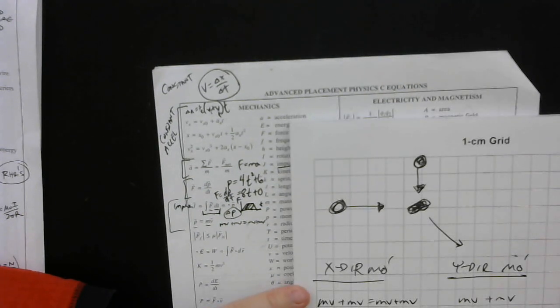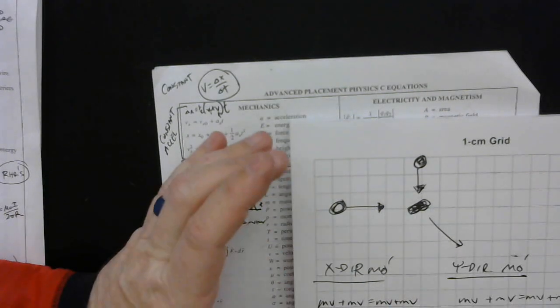X direction momentums and my Y direction momentums. I take my X direction momentums and my Y direction momentums, and those will be conserved because I have no outside forces. So I could take my X directions and my Y directions, and those will be conserved, okay? And so that's all you got to do.